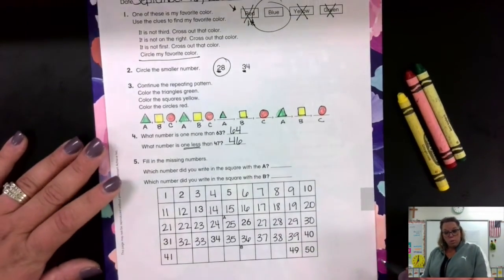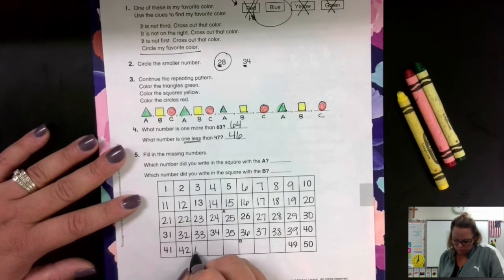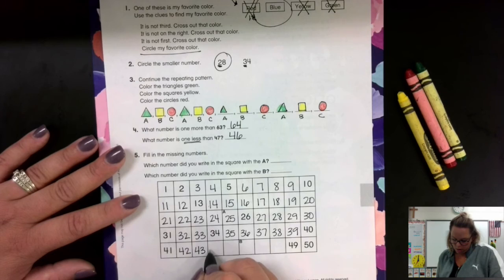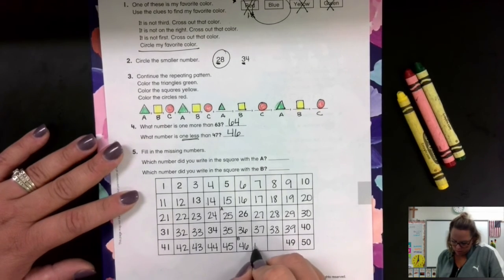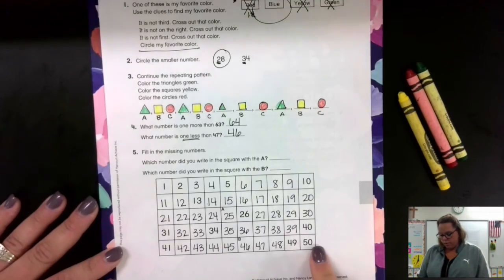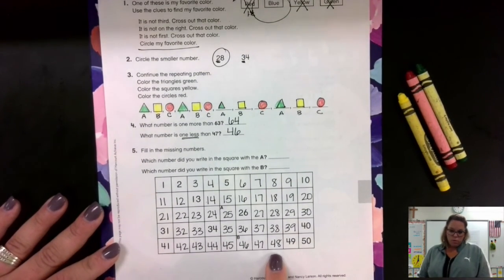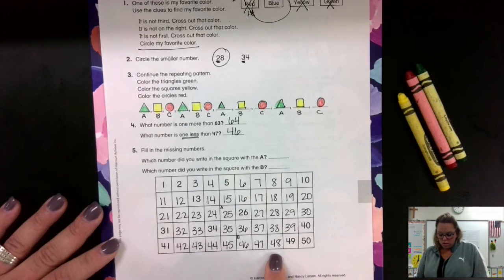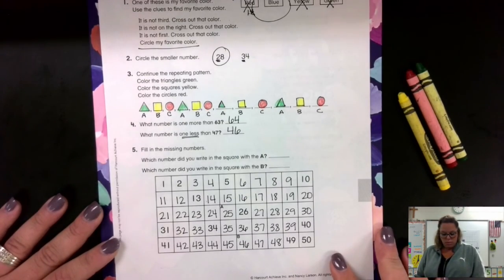We have one more row. 41, 42, 43, 44, 45, 46, 47, 48, and they already had 49 and 50 for you. Now, please make sure that your numbers look like my numbers. Let's make sure that our 5s are facing the right way, our 4s, our 7s, our 9s. Okay, make sure that they're all facing the right way.